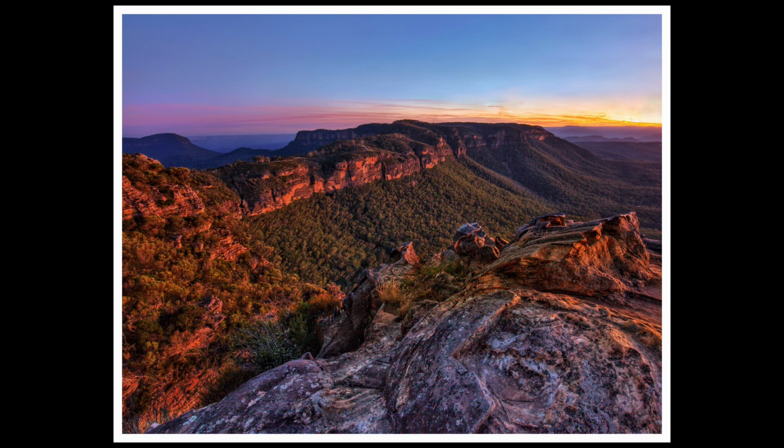But as you can see with this one, it's balanced. You've got the big foreground, and then it leads off to the left to the right. So it goes in an arc like that. We've got all the forest and all the bushland on the right-hand side. So it's a balanced image.